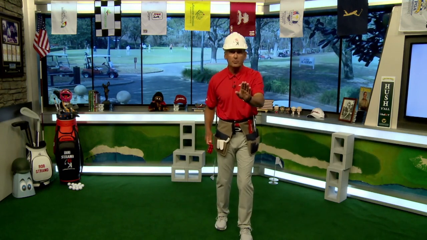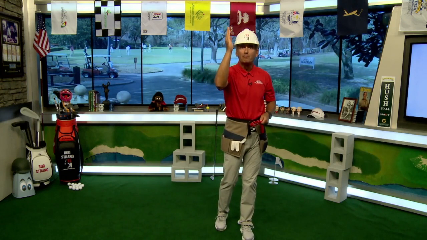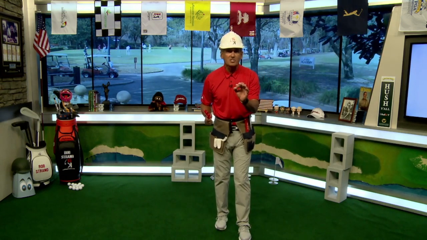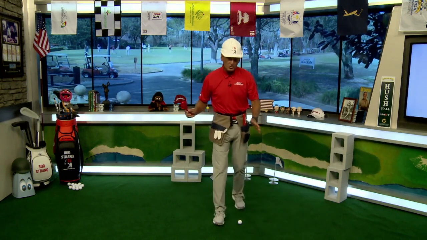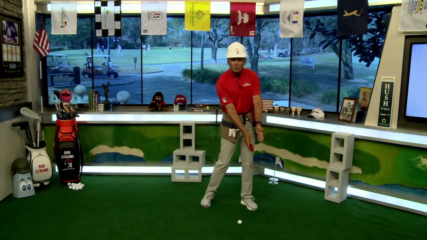Your impact will improve, and you'll stop hitting these shots that go there, and you'll get these bombs going more straight ahead. Impact in the Build It section. This is what we need to get your game right. We're always building good things in your game. We're building good impact right here.